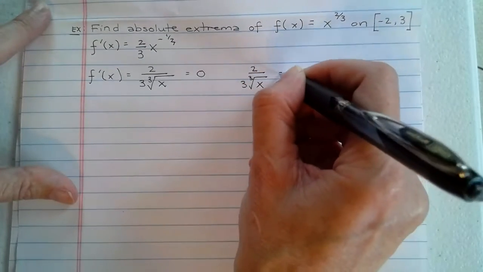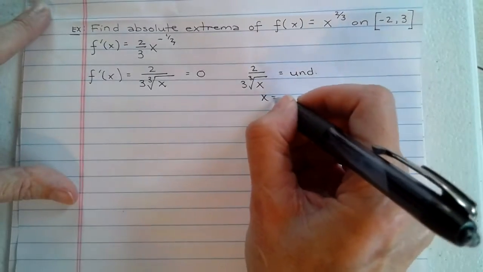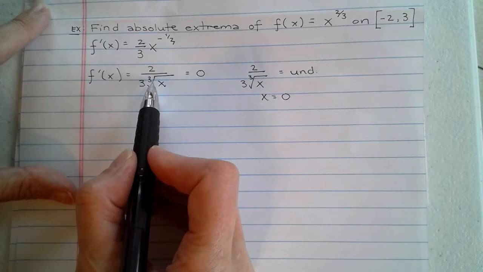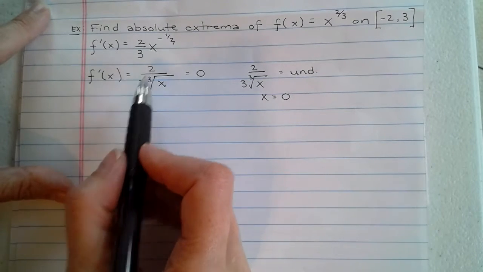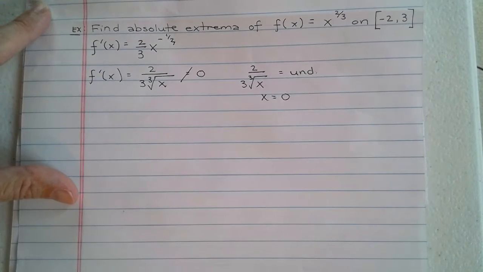Now, I think it's safe to say that this is going to be undefined when x equals 0. And the only way this fraction will be 0 is if the numerator is 0. And I don't think 2 is ever going to equal 0, not in this universe. So I'm going to go ahead and cross that off. We're not going to get a candidate for that.